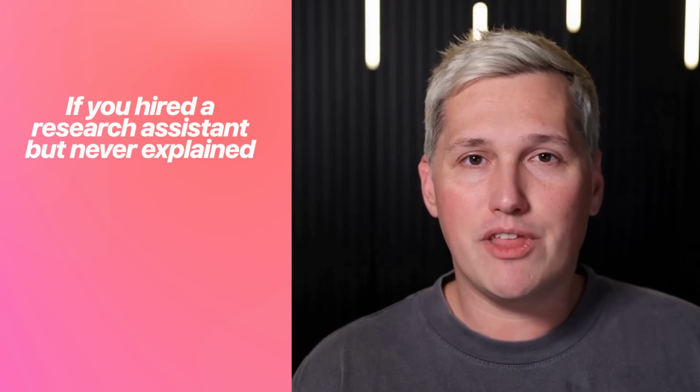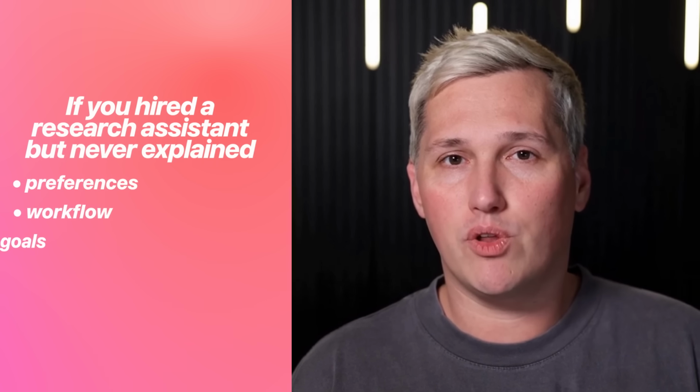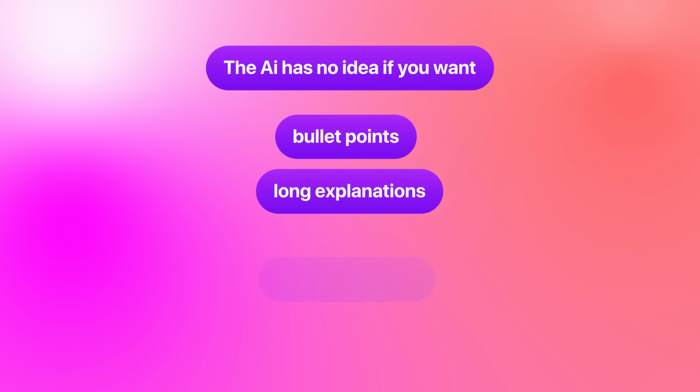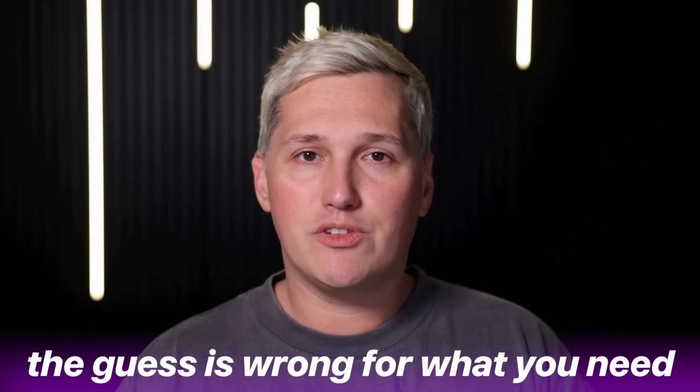Think about it like this. If you hired a research assistant but never explained your preferences, your workflow, or your goals, that person would just give you whatever felt easiest. Same thing happens here. The AI has no idea if you want bullet points, long explanations, simple language, or technical depth. So it guesses, and most of the time, the guess is wrong for what you need.